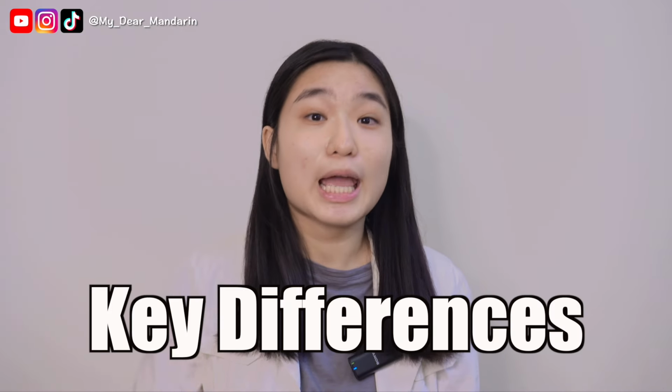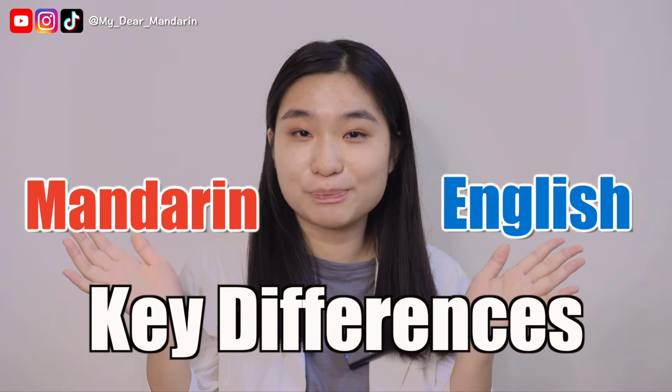Today, we are going to look at some key differences between Mandarin and English. Understanding the differences between the two languages could make the learning process much easier. So, let's get started! The first difference comes to the symbols.